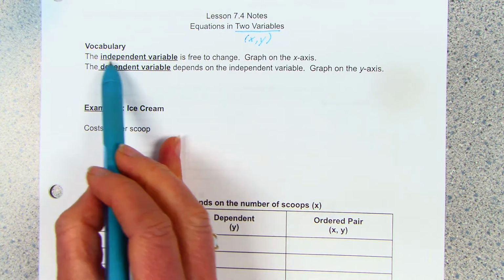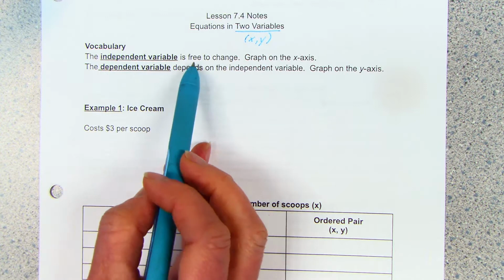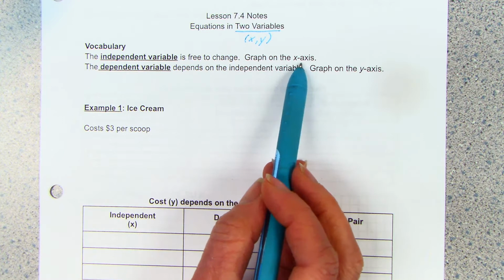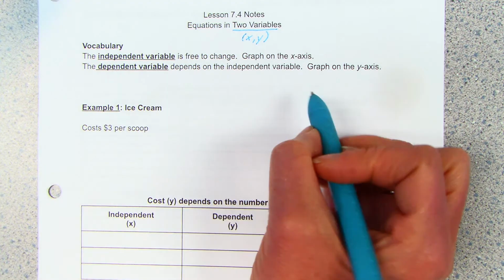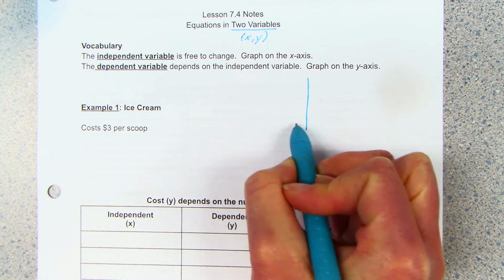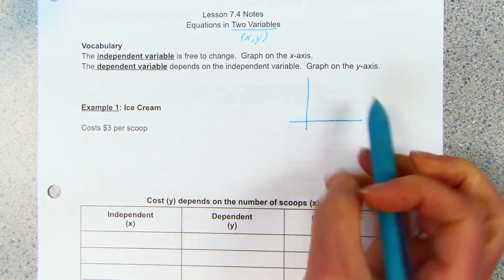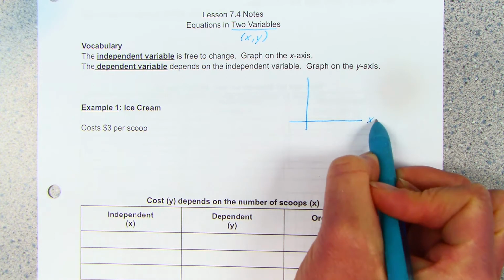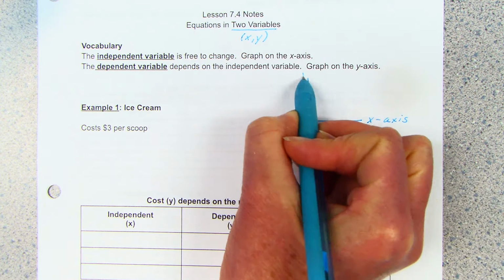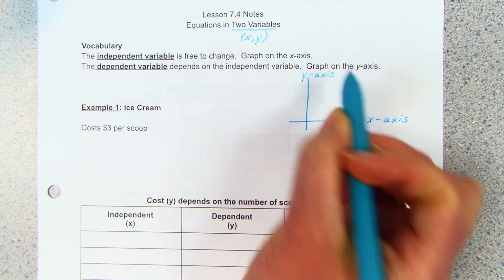Some new vocabulary in math is that the independent variable is a variable that's free to change, and we are going to graph that on the x-axis. So I'm going to do a little picture to go along with that, where I have my coordinate plane with my x-axis, and the y is the vertical axis.